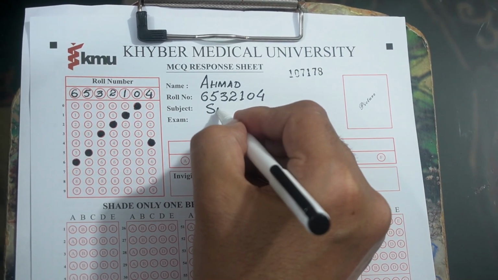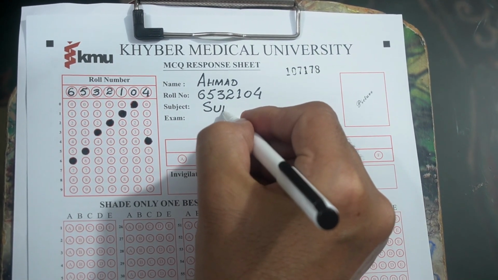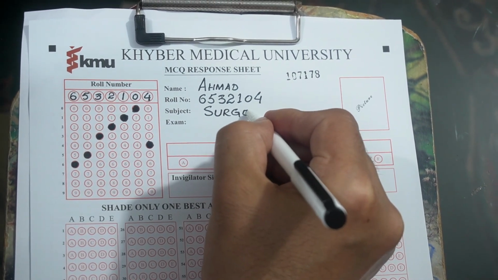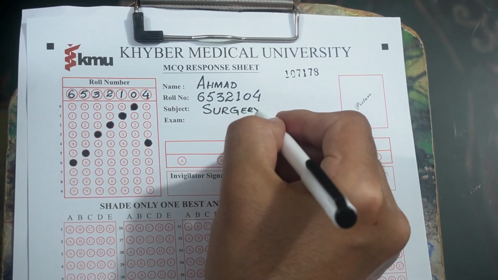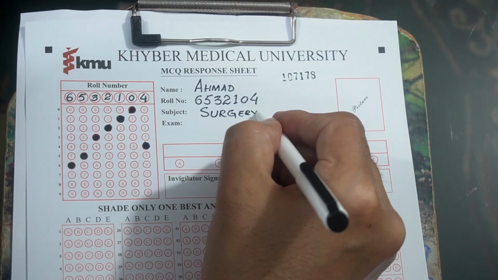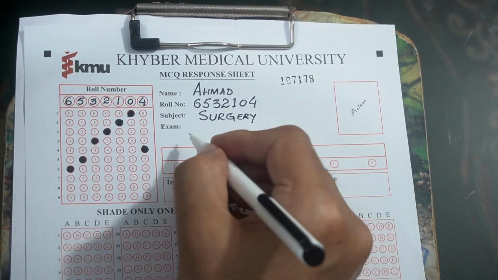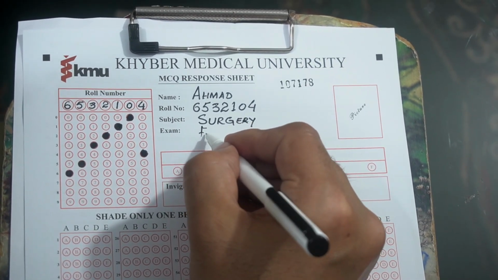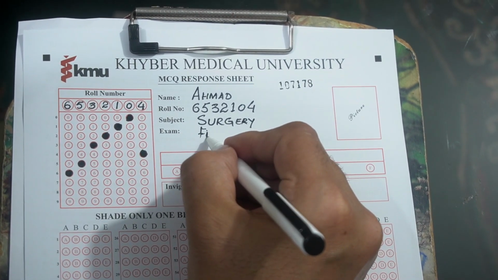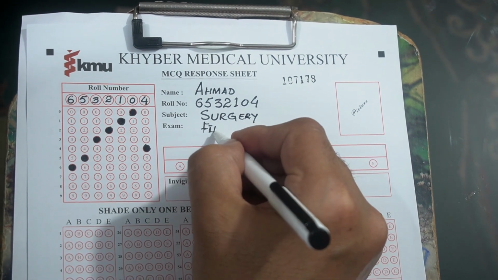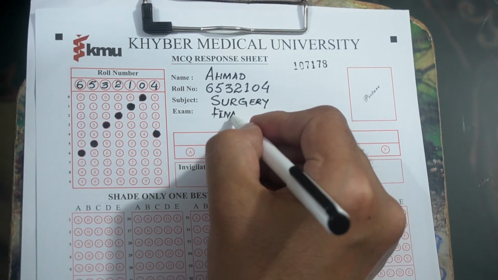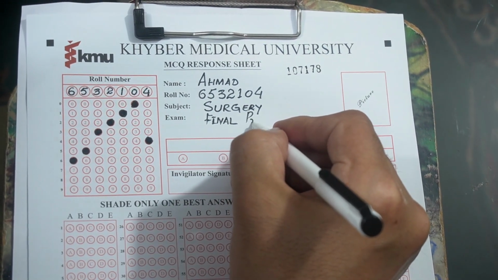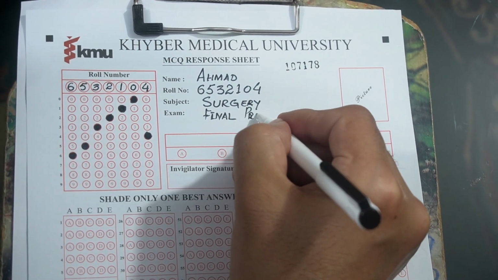Then write the subject of the paper you are going to attempt. The subject of the paper is usually written on the top of your question paper. You can also check it from your question paper in case of any ambiguity. Then write the type of examination you are appearing in. You can also check it from your question paper in case of any ambiguity.